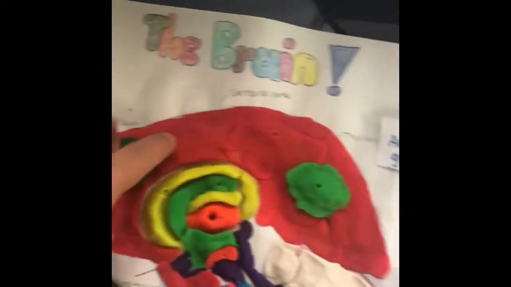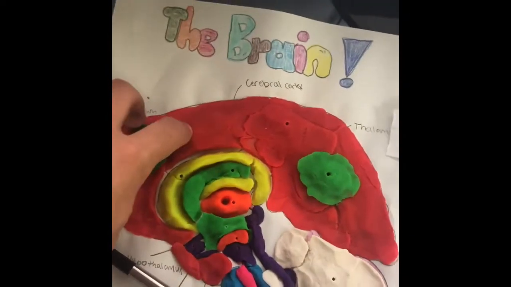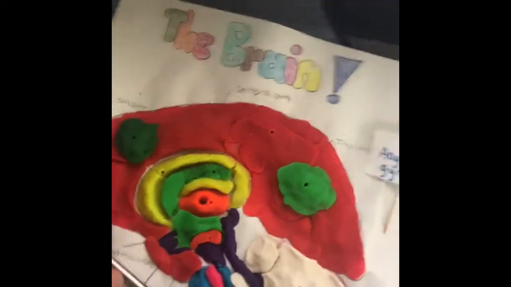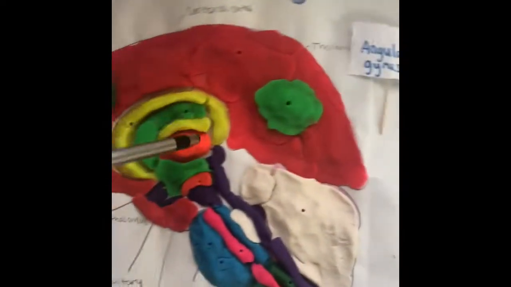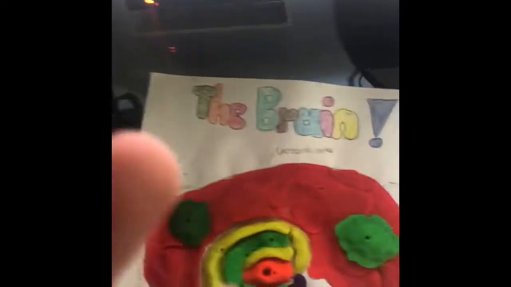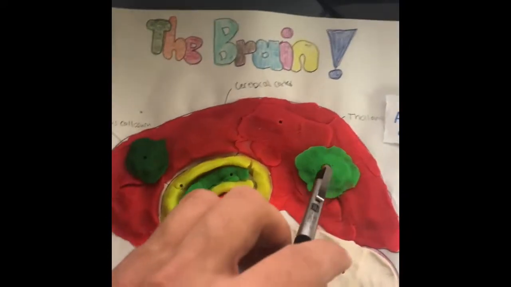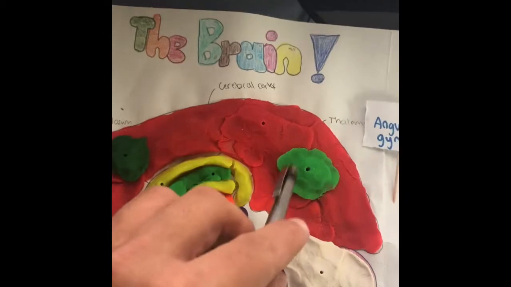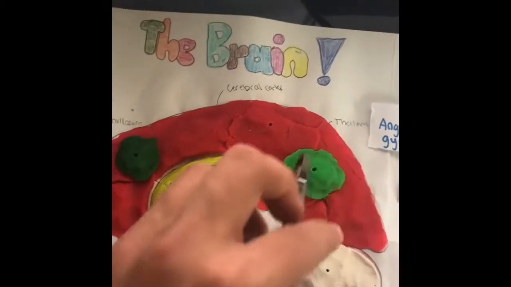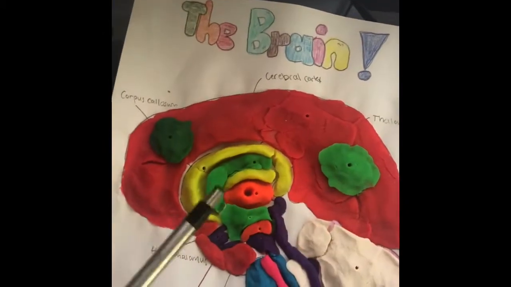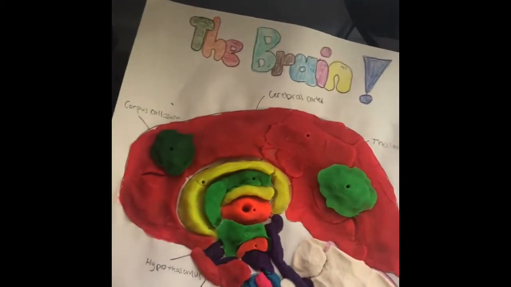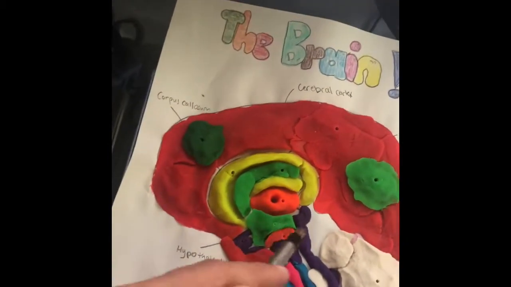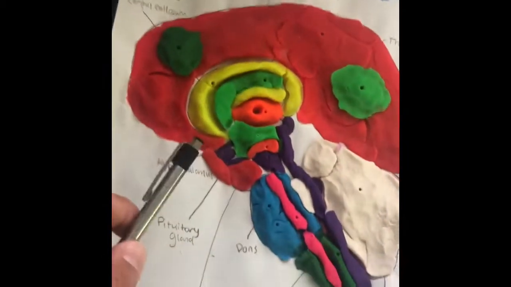And this is the frontal lobe, and it's mainly problem-solving, memory, language, and judgment. And right here in the middle is the parietal lobe, and over here is the occipital lobe, and it's the visual processing center. And down here is the temporal lobe, and it is involved in primary auditory perception such as hearing.